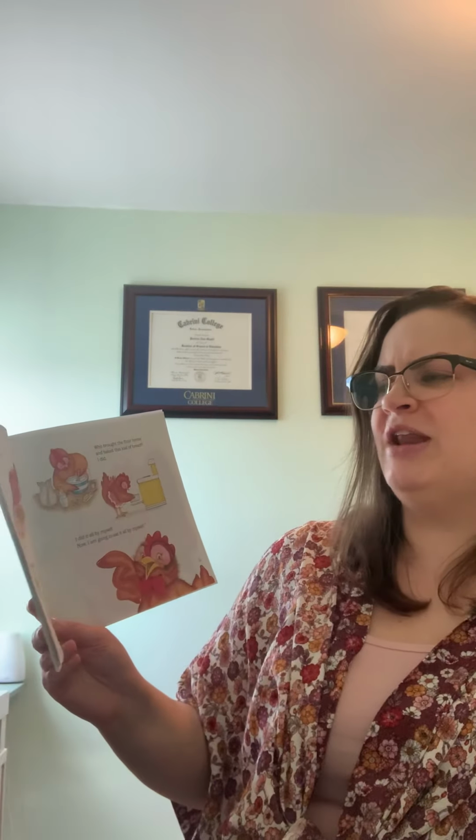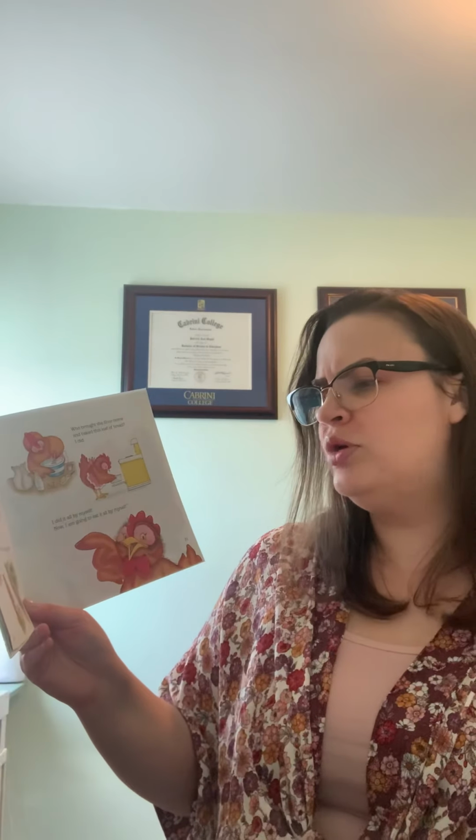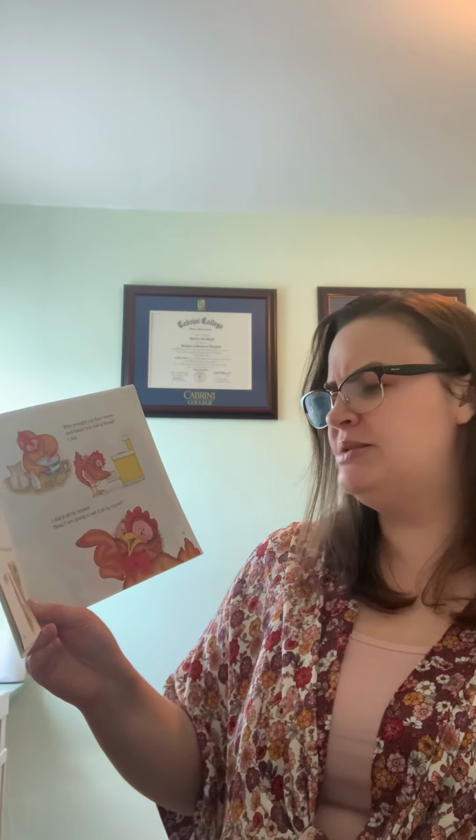"You will," said the little red hen. "Who planted the wheat and took care of it?" "I did." "Who cut the wheat? Who threshed it and brought it to the mill?"